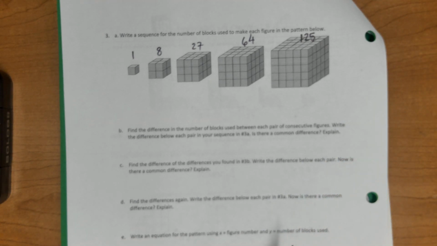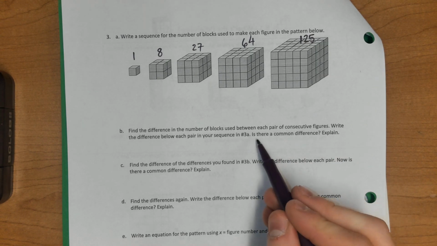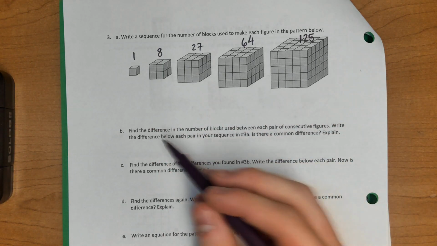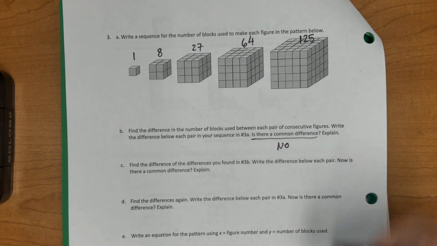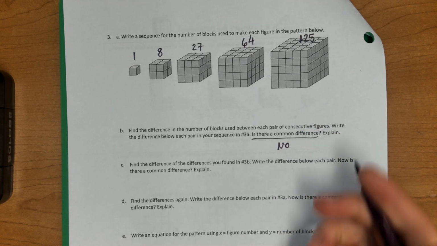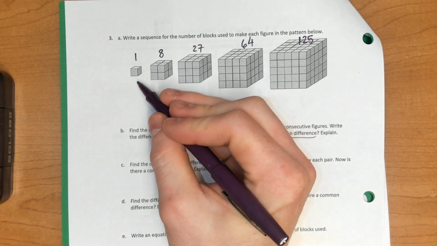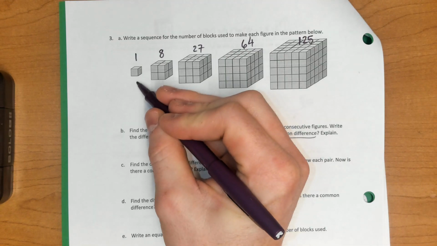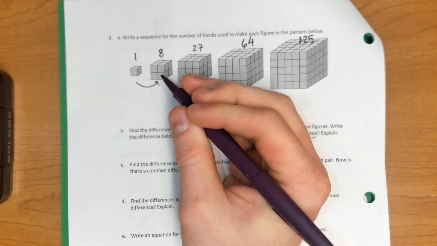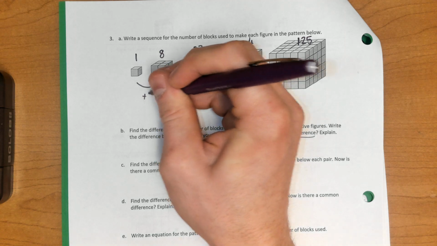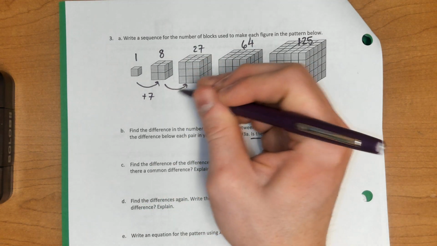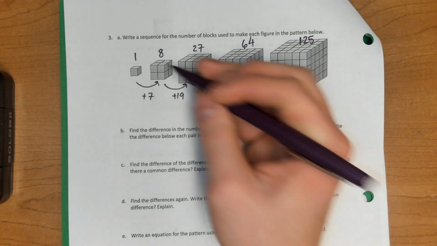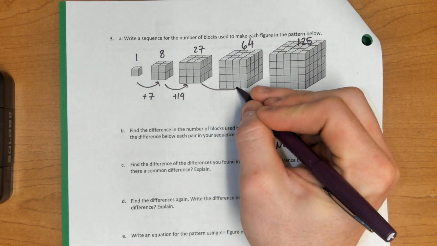Now, if we want to find the difference here, it says, is there a common difference currently? We can just say no. But we found there is a +7 difference, a +19 difference between 8 and 27.